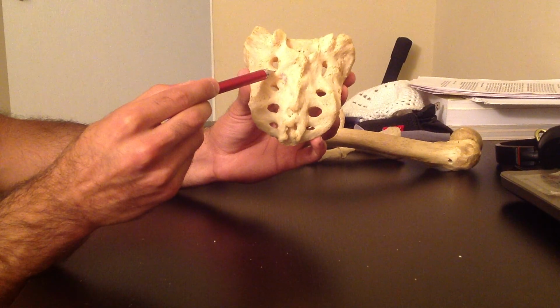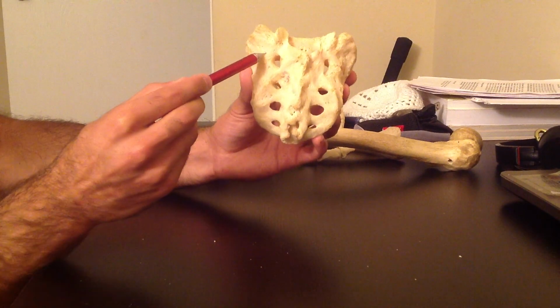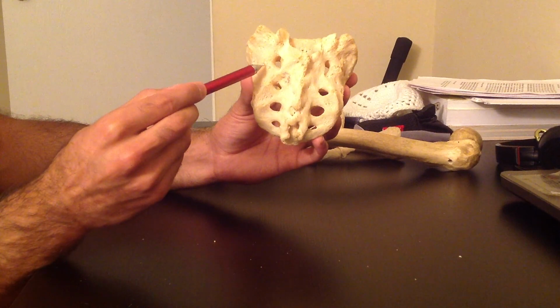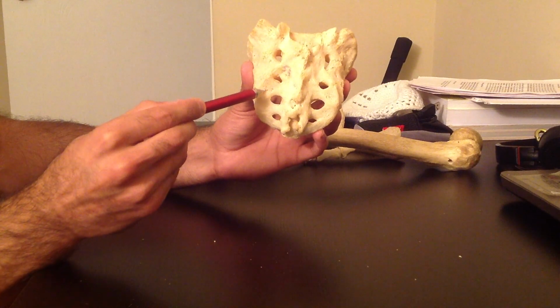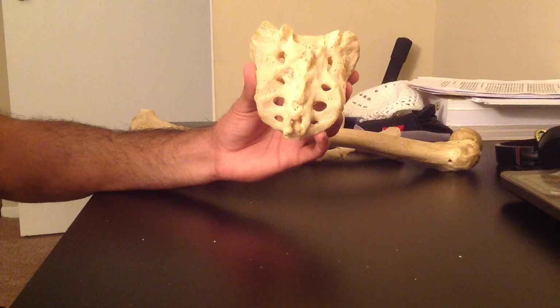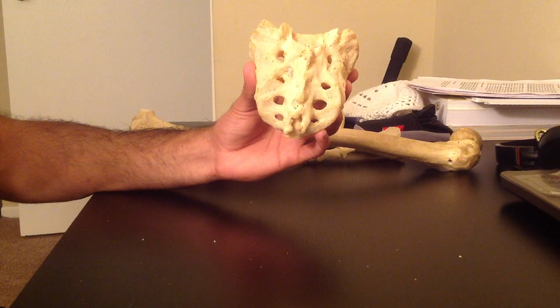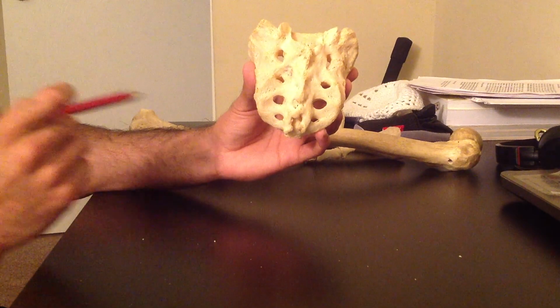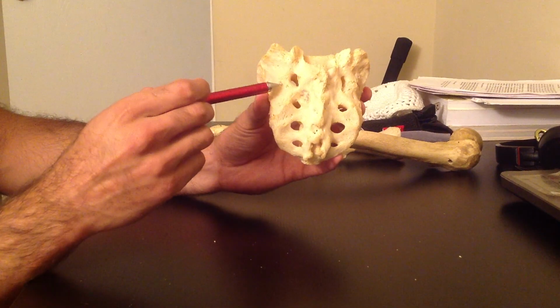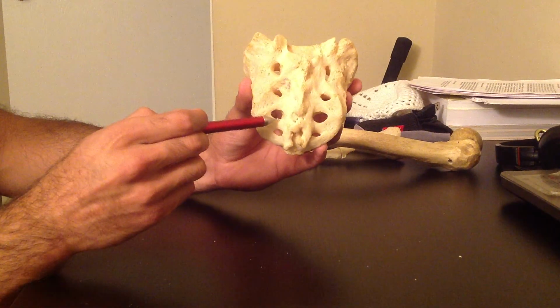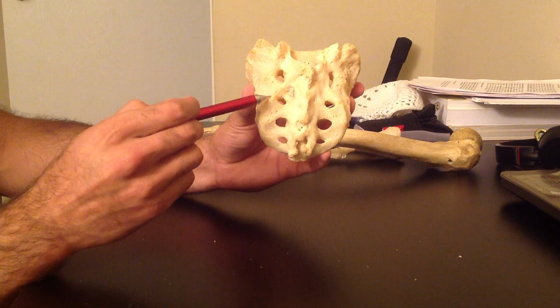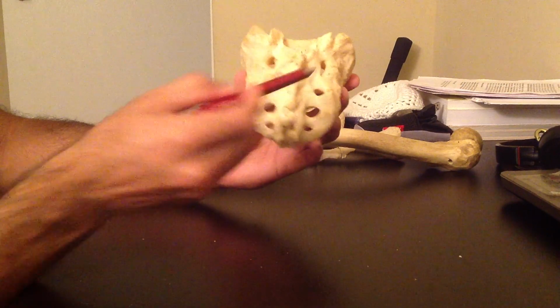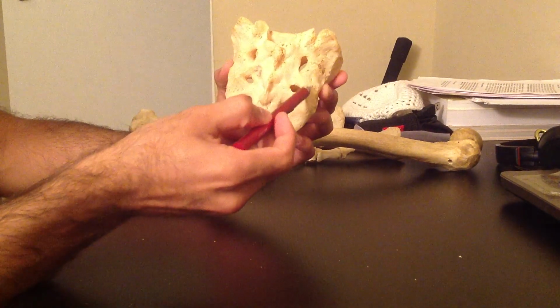Next to the dorsal sacral foramina are the fused transverse processes of the sacrum, and that is also called your lateral sacral crest. So again, I'll point it out one more time. The bumps right next to the dorsal sacral foramina are the lateral sacral crest, right over here. And again, it's on this side as well.